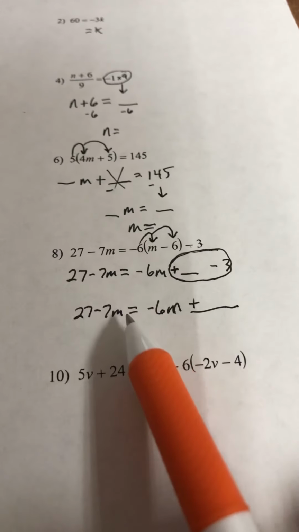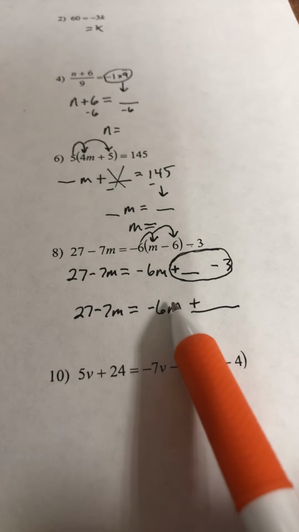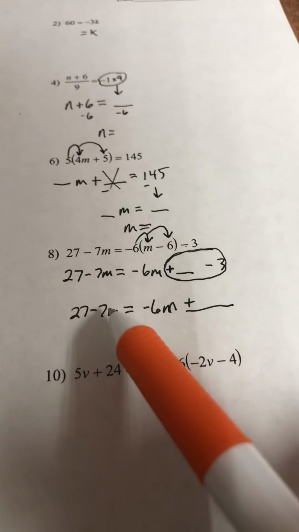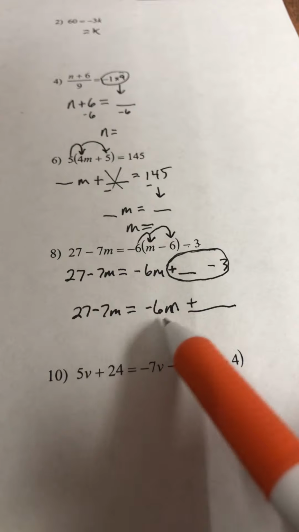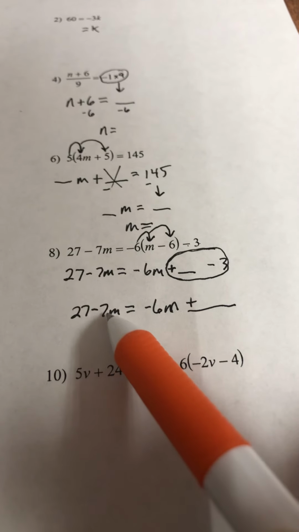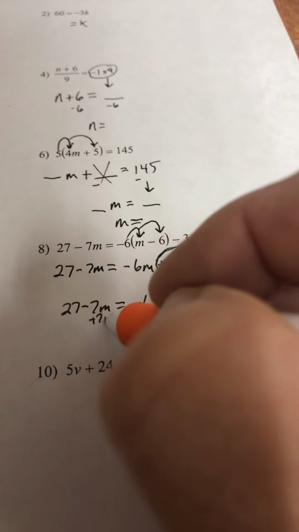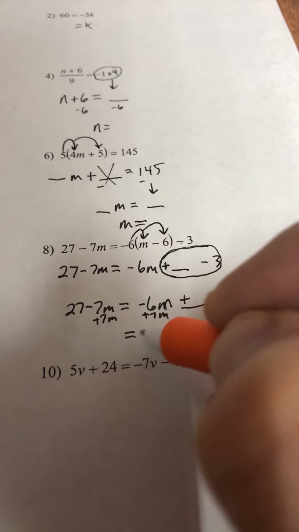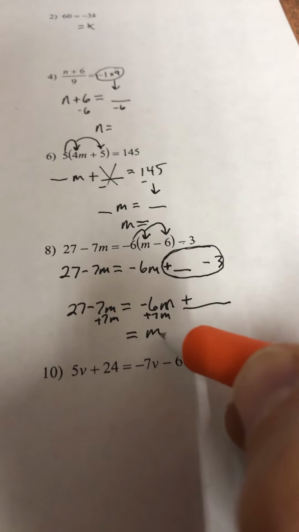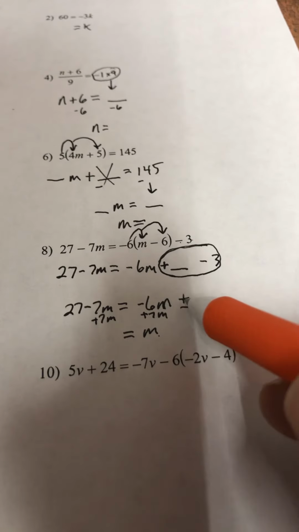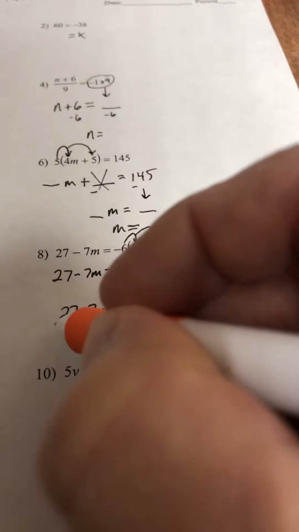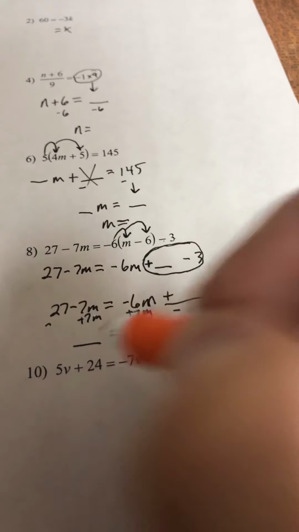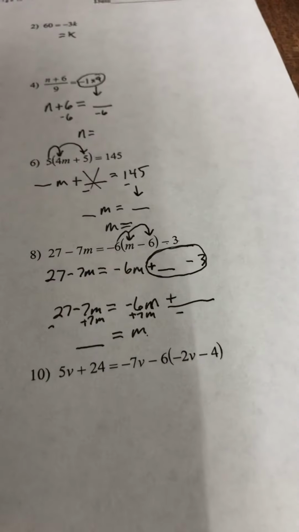So what you're going to want to do is get m on one side. I would suggest bringing the m over here, bringing this negative 7 and adding 7. You can go the other way, but I'm just going to do this because this will give you 1m on this side. And then whatever you had, this plus here, you're going to have to subtract from both sides, from here and here, and then that will give you what m equals.